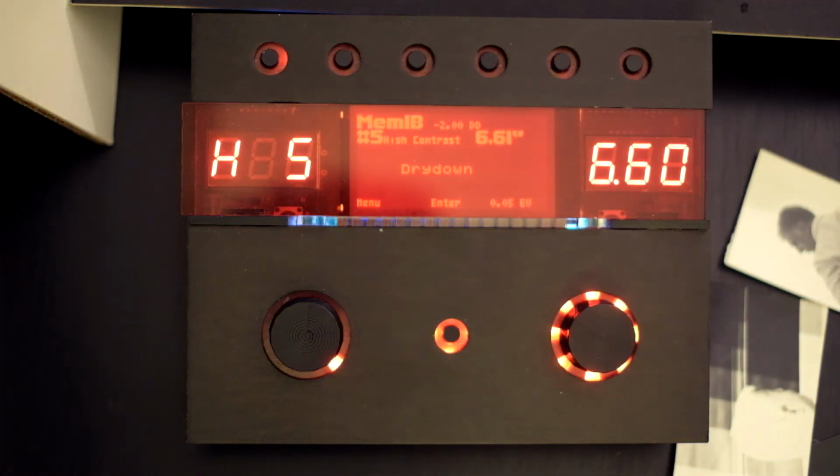So if I make an exposure right now, it has subtracted 2 stops and made a shorter exposure, which will be brighter, but in real life it will be darker. It will appear at the correct density because it will be wet. However, if I just want to eliminate this factor very quickly, all I have to do is press and hold.